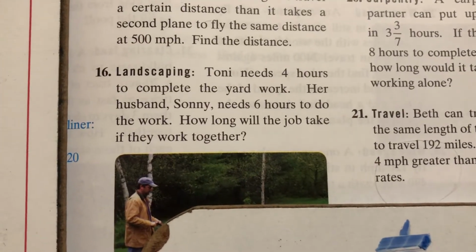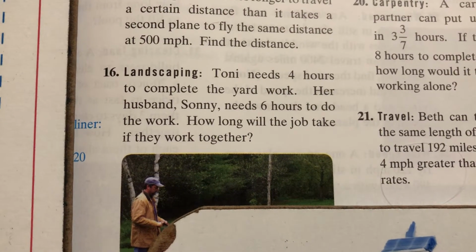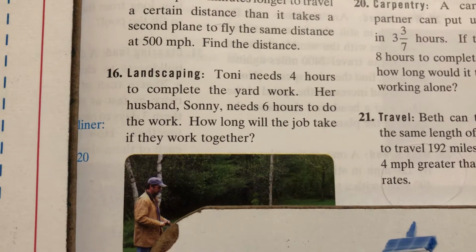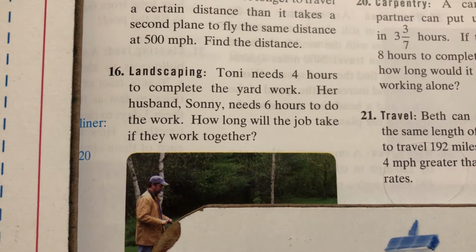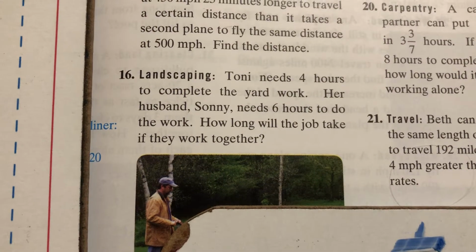In number 16 on page 557, Tony needs 4 hours to complete the yard work. Her husband, Sonny, needs 6 hours to do the work. How long will the job take if they work together?